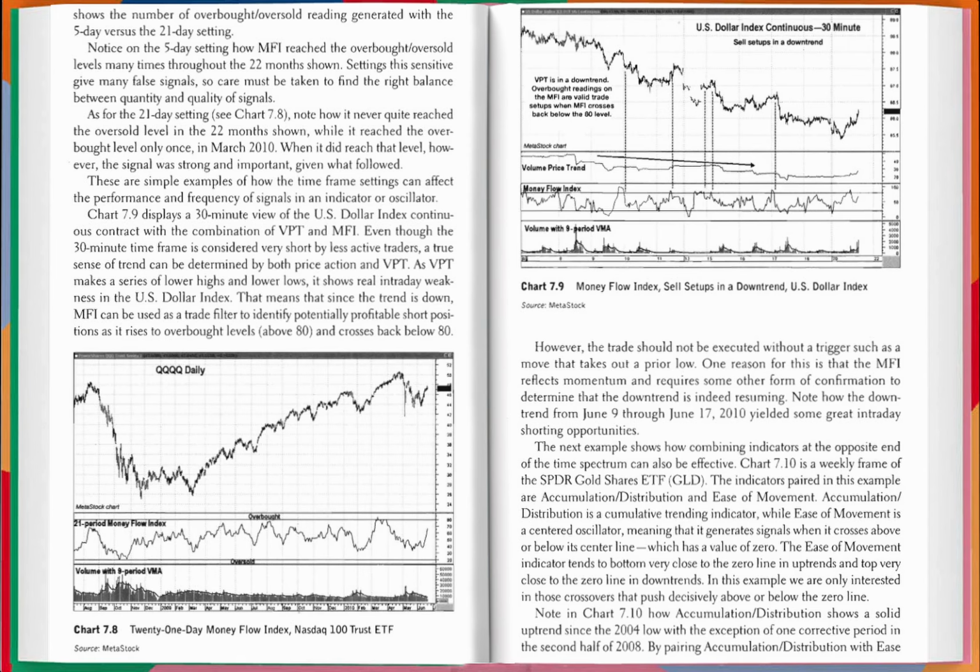The next example shows how combining indicators at the opposite end of the time spectrum can also be effective. Chart 7.10 is a weekly frame of the SPDR Gold Shares ETF, GLD. The indicators paired in this example are accumulation distribution and ease of movement. Accumulation distribution is a cumulative trending indicator, while ease of movement is a centered oscillator, meaning that it generates signals when it crosses above or below its center line, which has a value of 0.